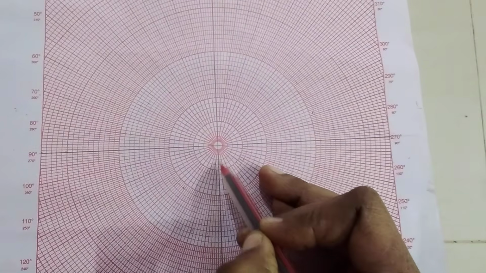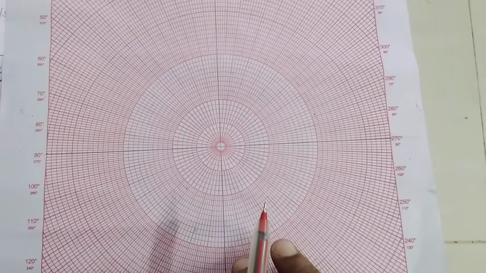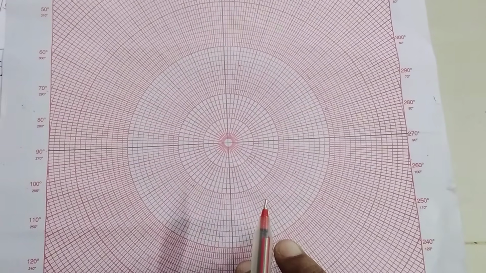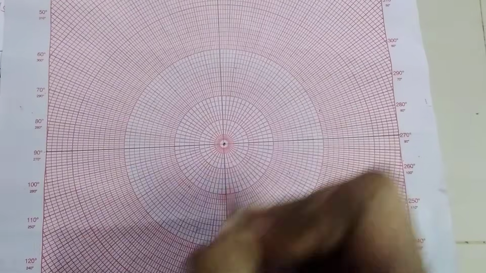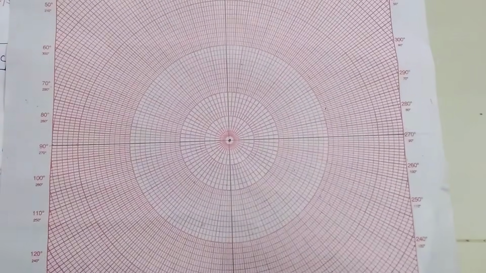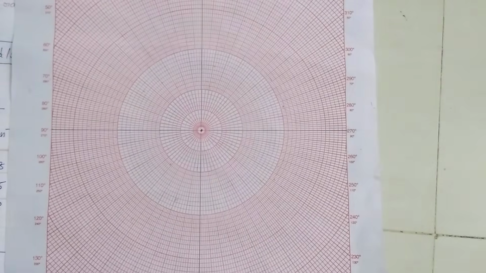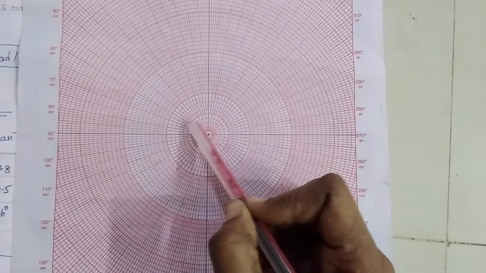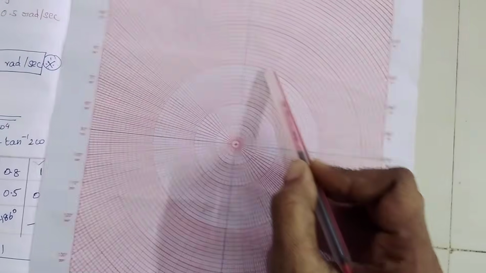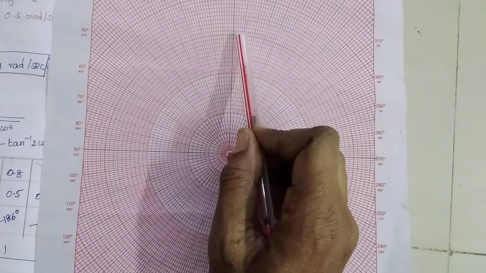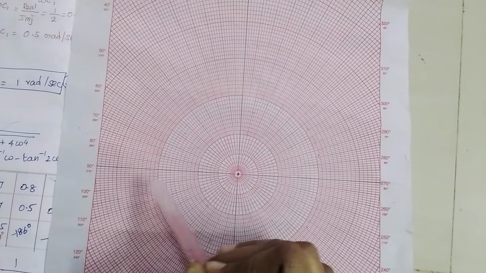Here we have a number of circles. First choose the origin and try to find the unity circle. Dear students, carefully observe the circles. You can see some circles in a darker line, an inner circle, then an outer layer, and one more outer layer, and then one more, going on like this: 1, 2, 3, 4.